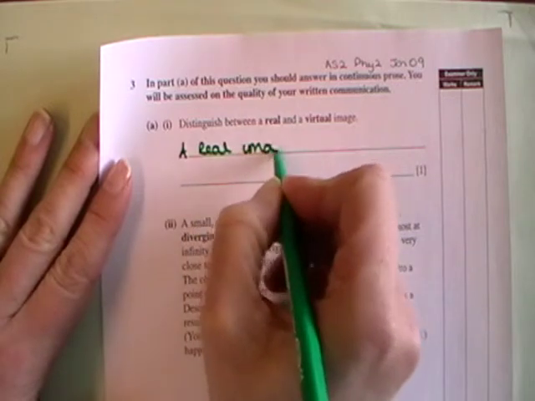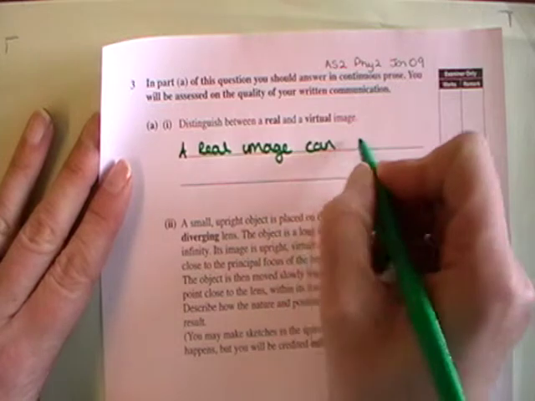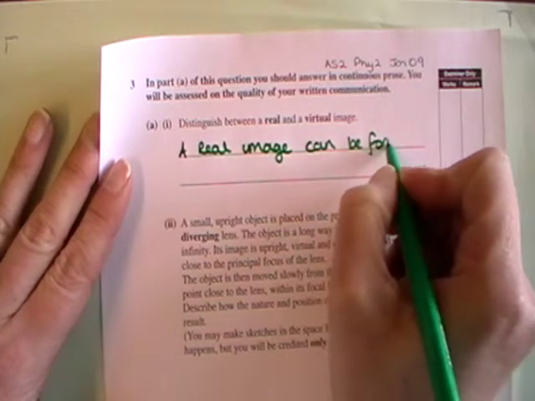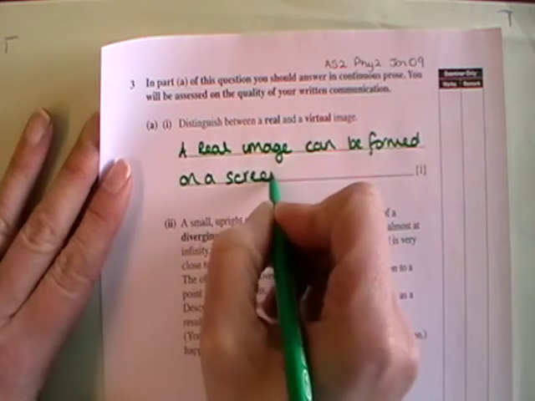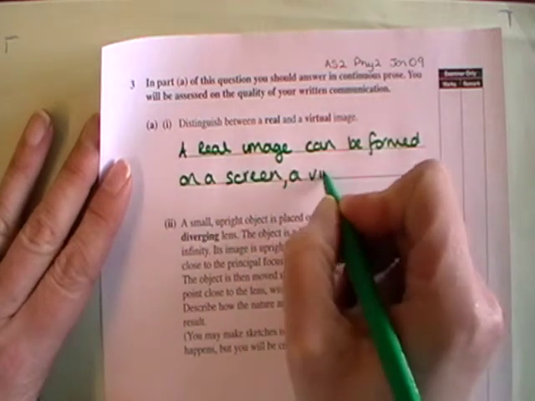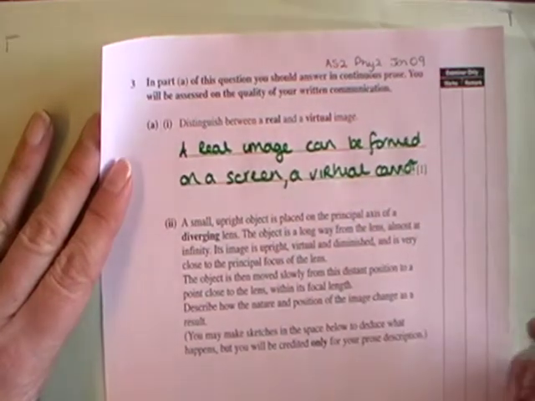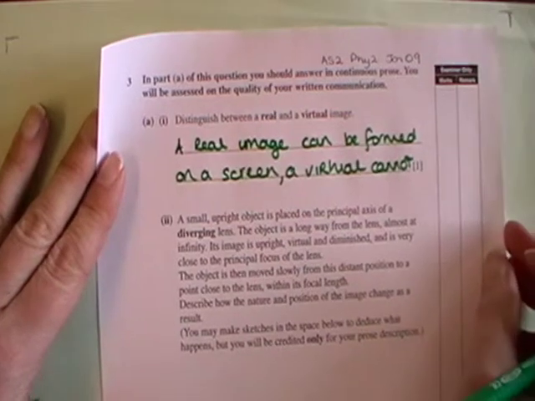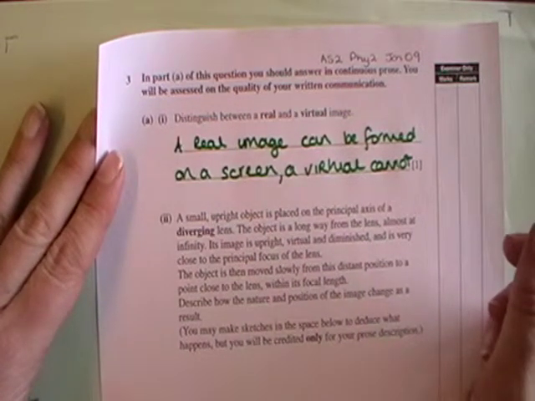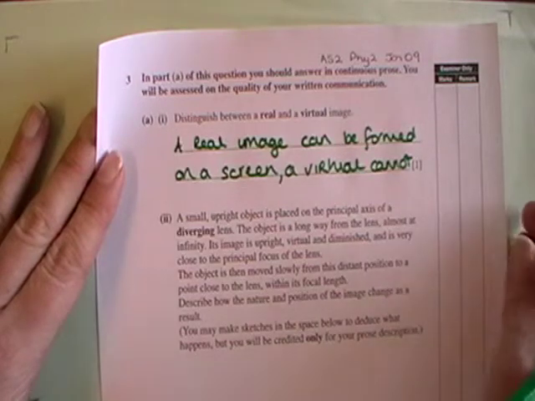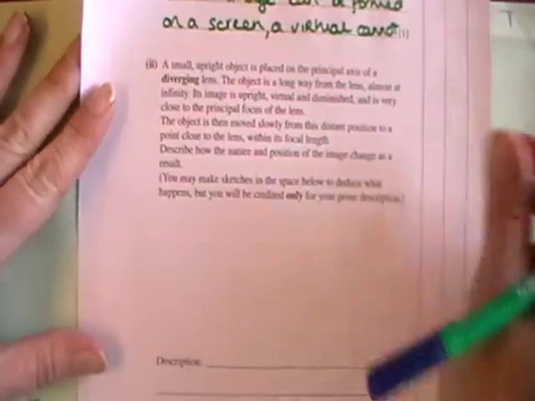In this case, a real image can be formed on the screen. A virtual image cannot. You could also say for a real image that the rays of light actually meet to form the image, whereas on a virtual image it's where the rays of light appear to meet. Part 2 of the question then.